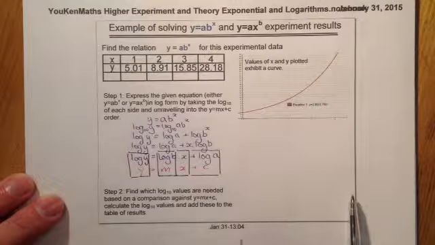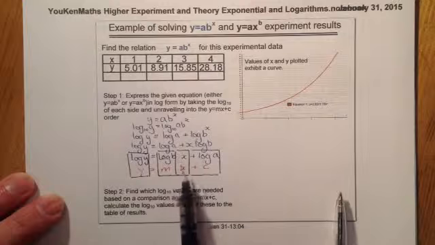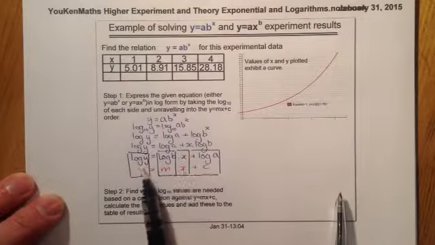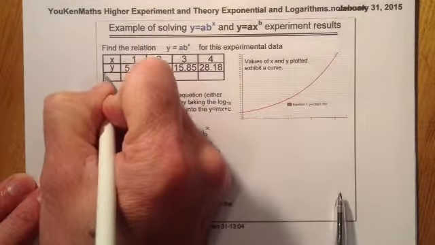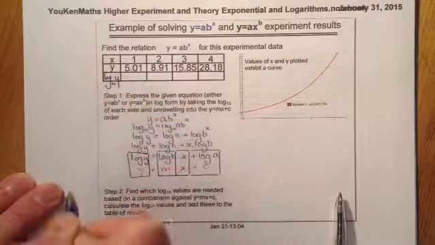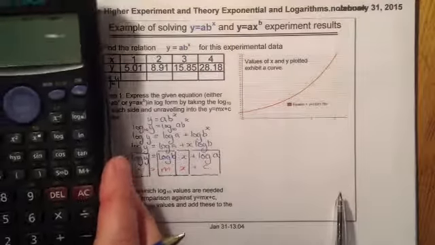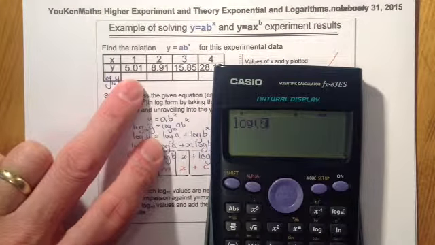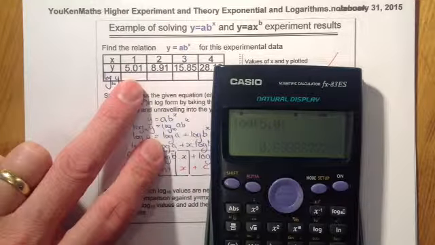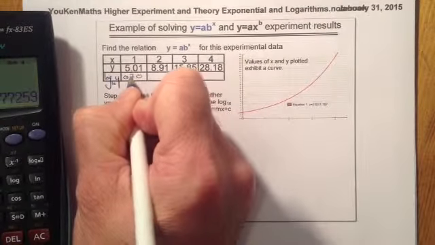Okay. So the next thing I'm going to look at is which log values I need to calculate based on this comparison. So I don't need to work out the log of x, but I do need to work out the log of y. So I'm going to go back up to the table, and I'm going to put some values in. I'm going to work out log to the base 10 of y. I don't need to do that for x. And all I would do in my calculator is press my log button. So that's log to the base 10, and we'll go for 5.01. And that's going to give me an answer of 0.70 to 2 decimal places.